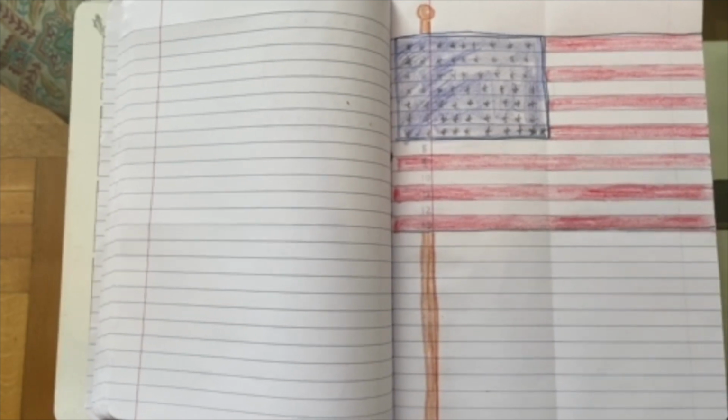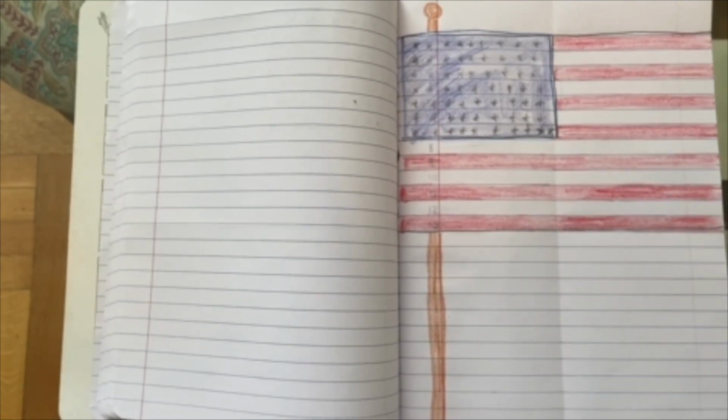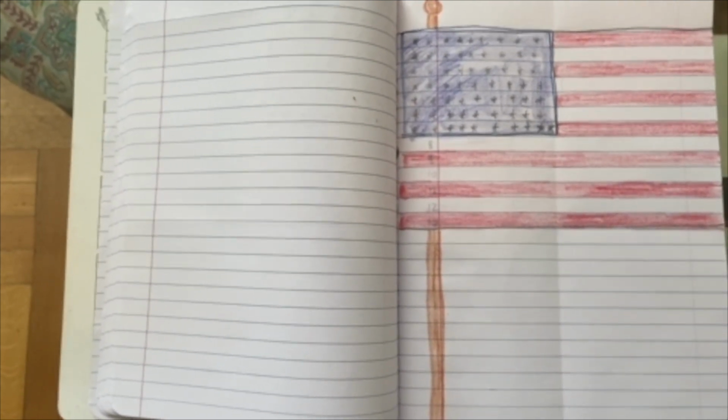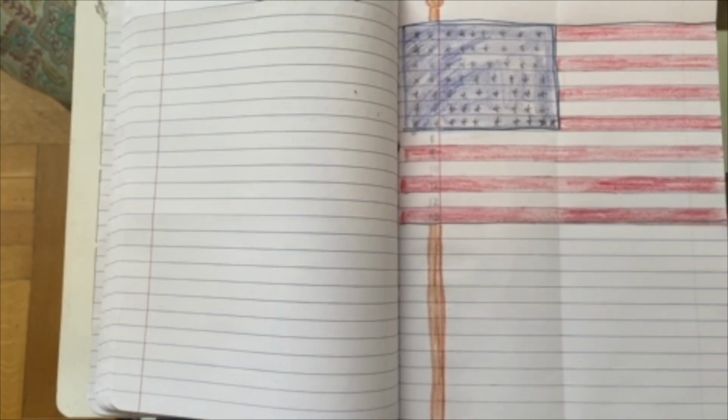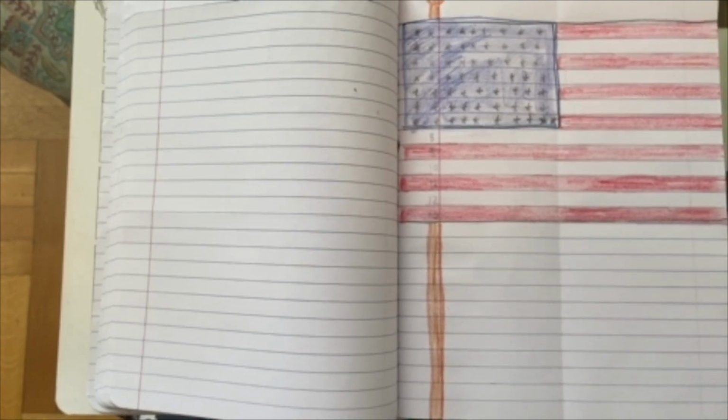So there it is, the flag of the United States of America. Another symbol of our country.